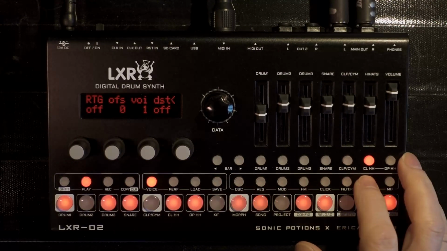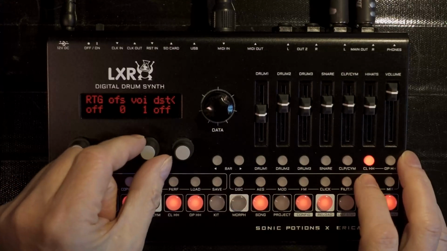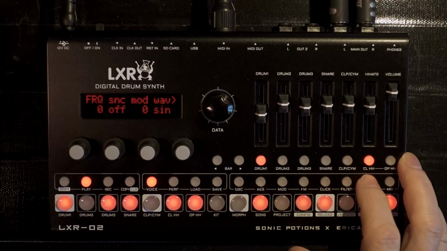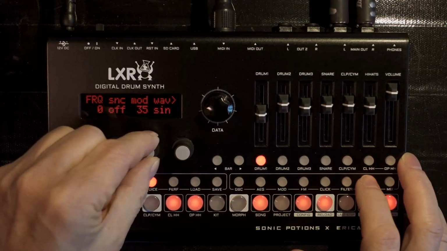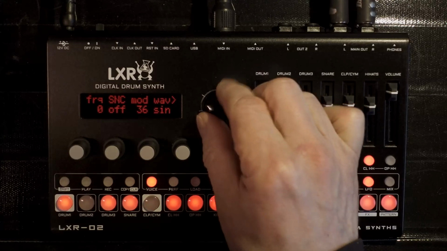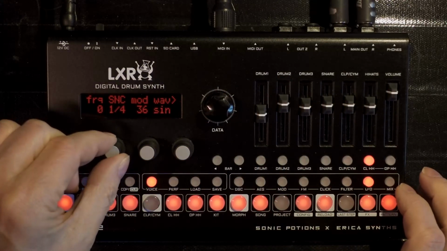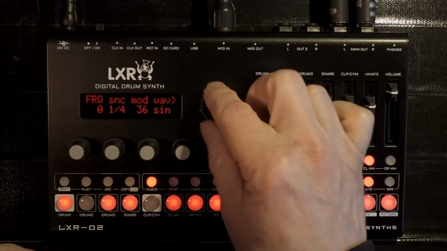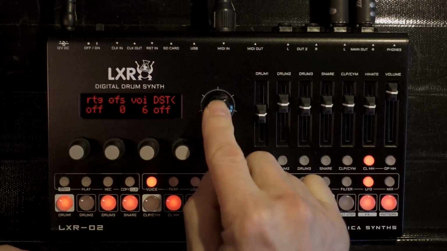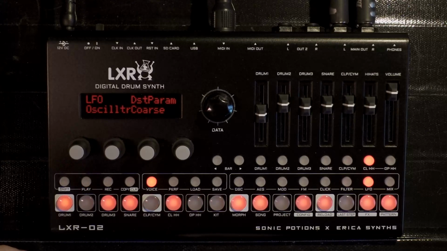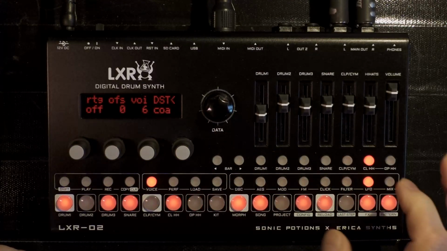Let's just get this one giving us a little bit of variation in the sound. So first thing to do is assign it. Assign it to voice 6 because that's the closed hat. Give it a modulation amount. Sync. So we'll just have it 4 times in a bar. And what we need to do now is give it a destination. What is it going to affect? Oscillator coarse. That's always a pretty obvious one.